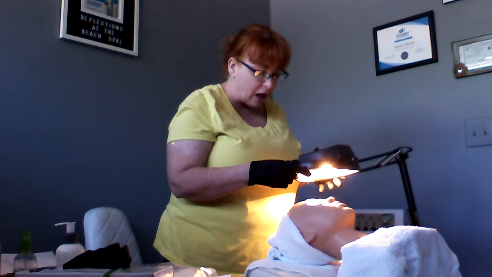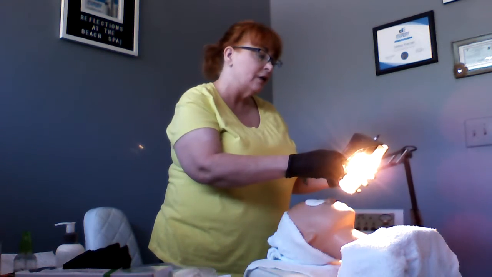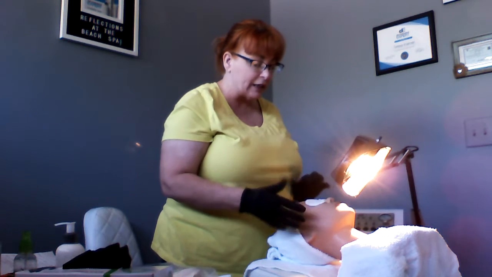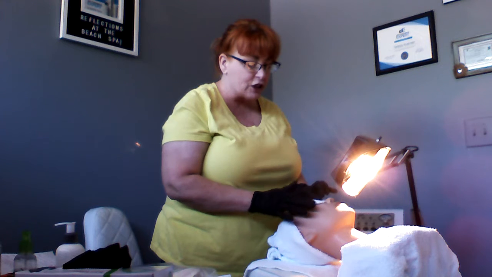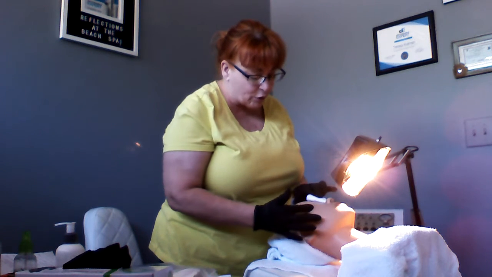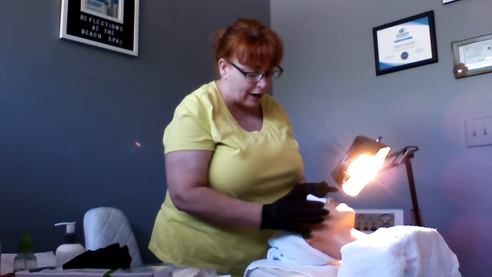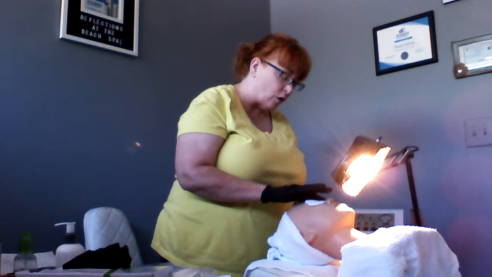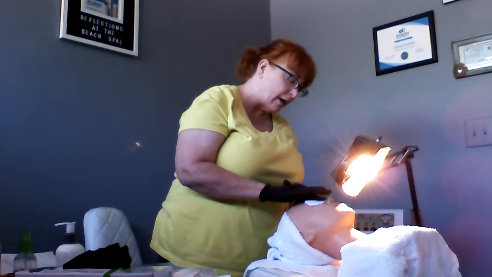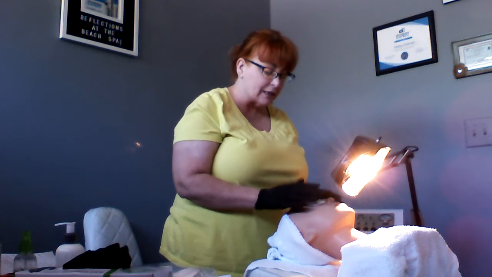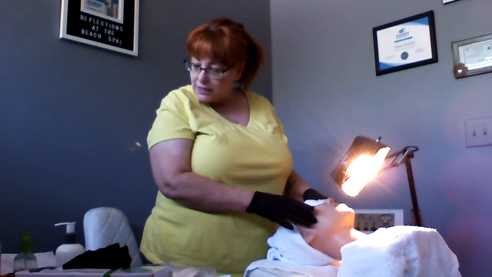Now when I look at the client's eyes, I'm going to turn my mag lamp away so that the light is not shining directly in the client's eyes. I'm going to gently lift up the cotton round, and I'm looking for redness or puffiness around the eye area. I'm going to drop that back down. I'm going to hold it so it doesn't fall on the corner, and I'm also going to look at the other eye, any redness or puffiness. Okay, at this time for this client, I don't see any of that today.